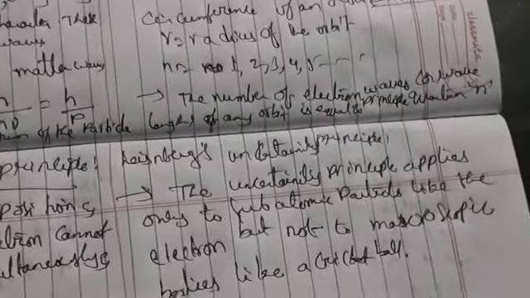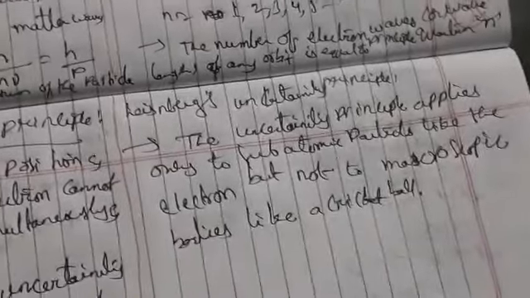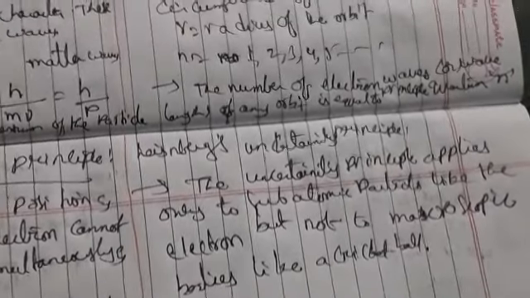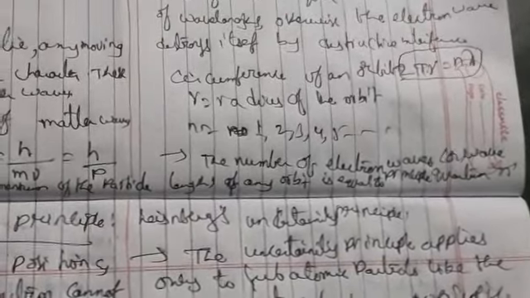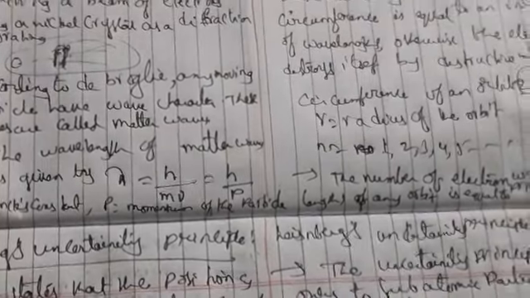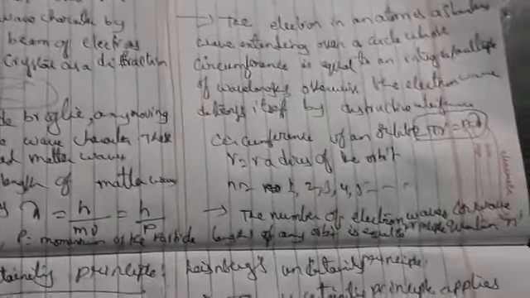Coming to de Broglie's theory, he explained about wave nature. Coming to the uncertainty principle, he explained about particles. So this is nothing but de Broglie's theory and the Heisenberg uncertainty principle. These are the two models which developed from Bohr's theory. Next.